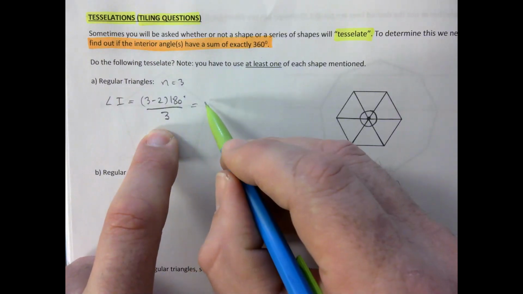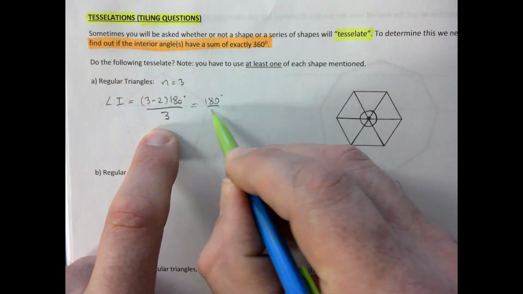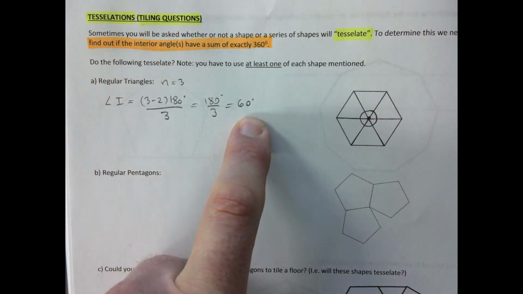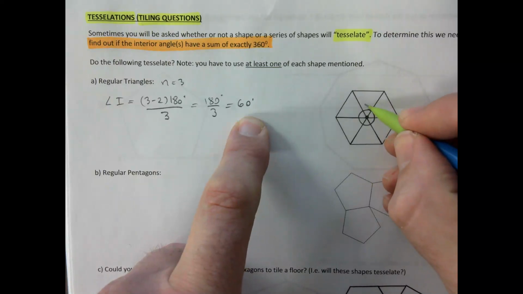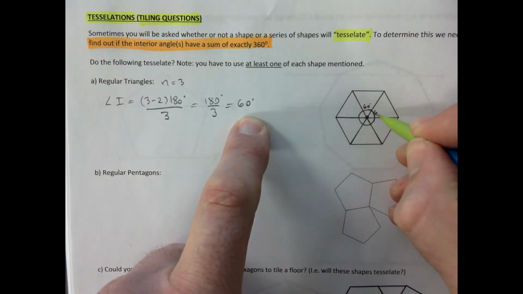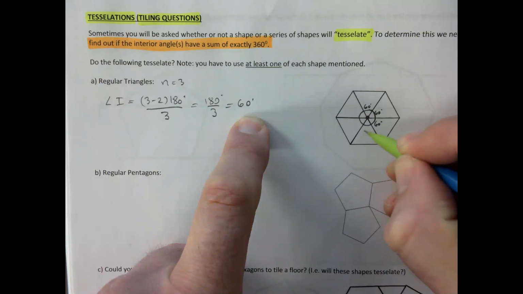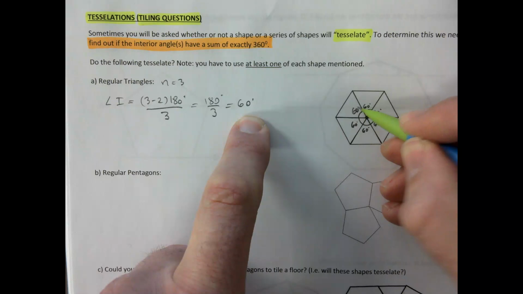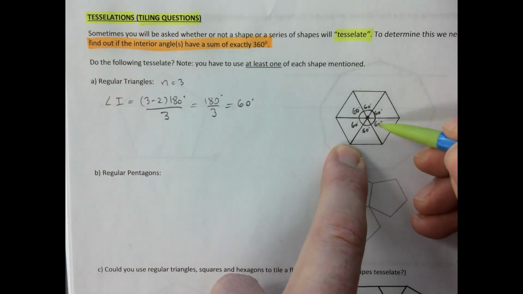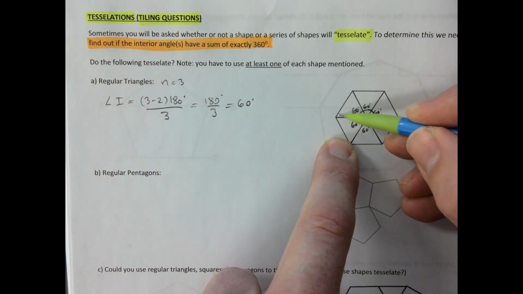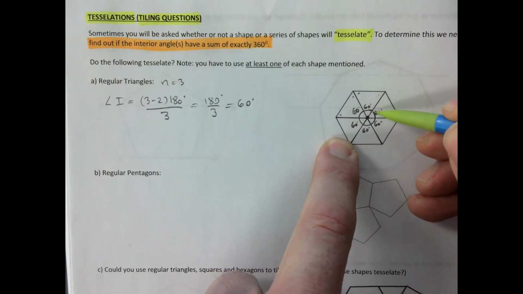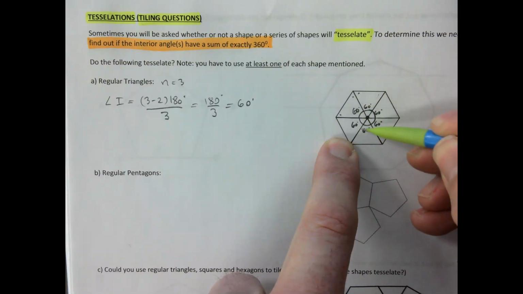This gives you 180 divided by 3, so it's 60 degrees. Every single interior angle here is 60. So we focus in on these interior angles where they meet, even though every interior angle of every triangle is 60. I just focus in on this point right here.